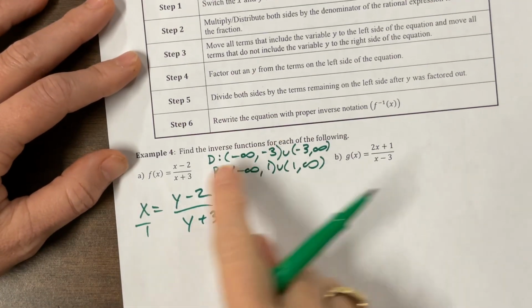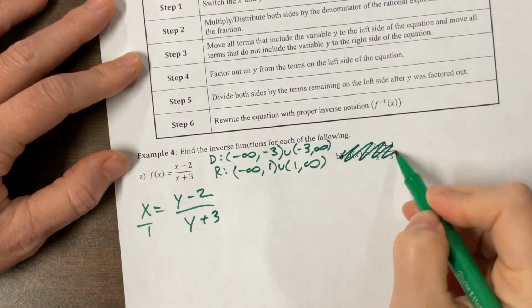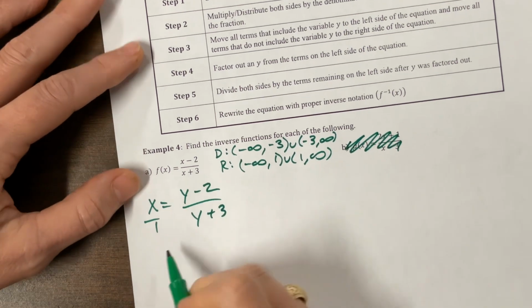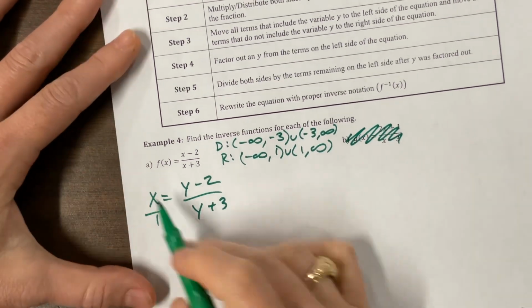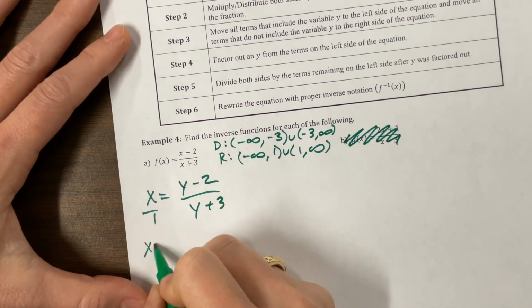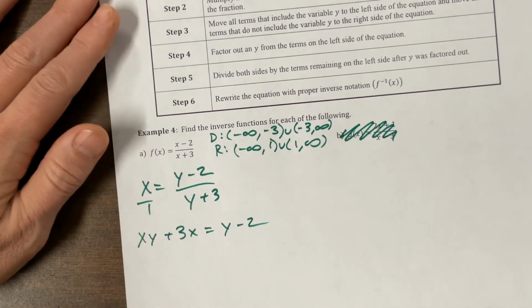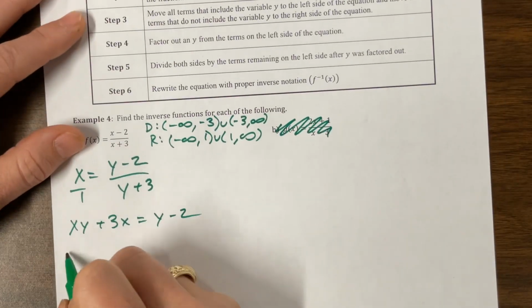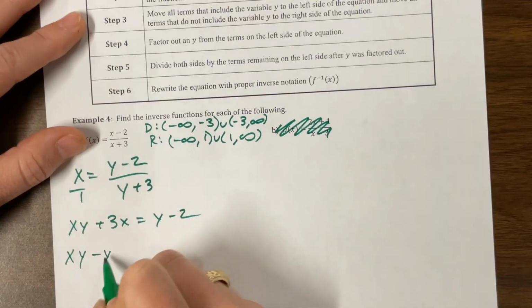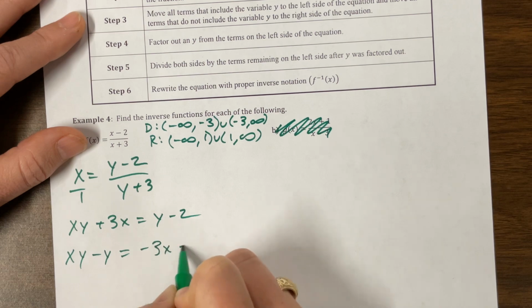Okay, so here's the domain and range of this original function. I'm not going to do this one right now. And then when I take its inverse, one way to think about this is I'm cross-multiplying. I get xy plus 3x equals y minus 2. Ultimately, our goal is to solve for y, so let's get everybody with a y. Nope, you come over, you go away, and you stay over there.